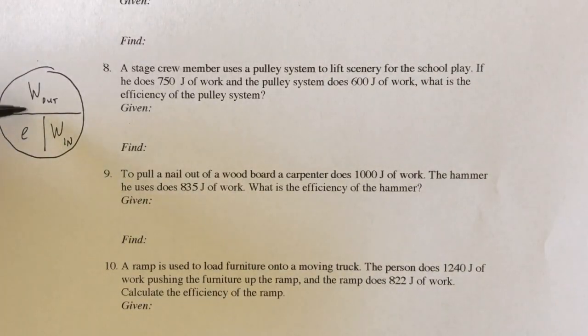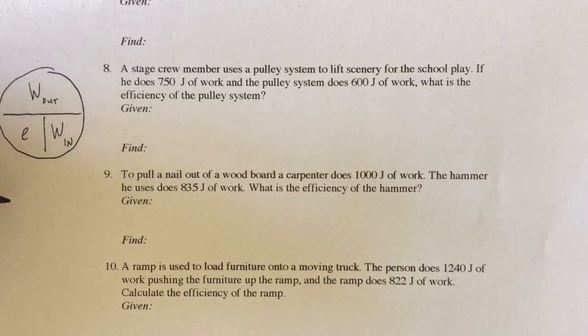So efficiency tells us how our work out compares to our work in. And it's always expressed as a percentage. So whatever number we get for efficiency is going to be a decimal, and then we multiply that by 100 to express it as a percent.